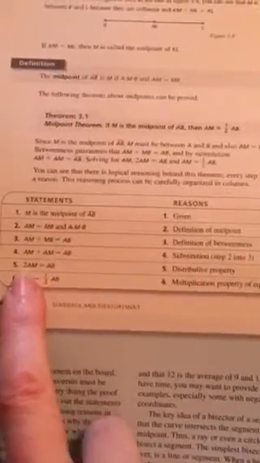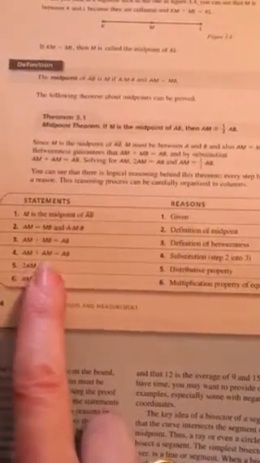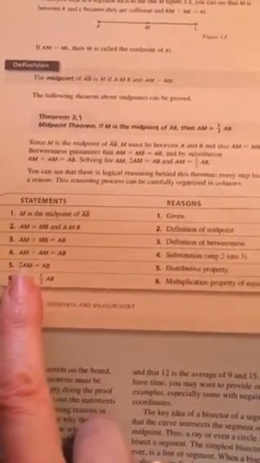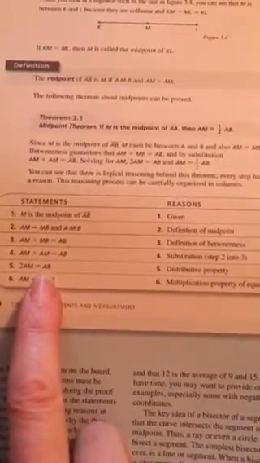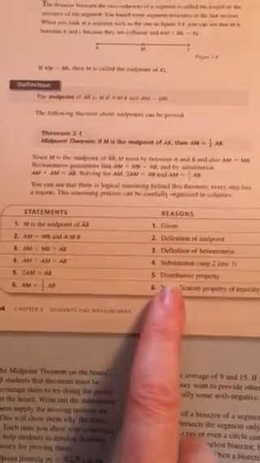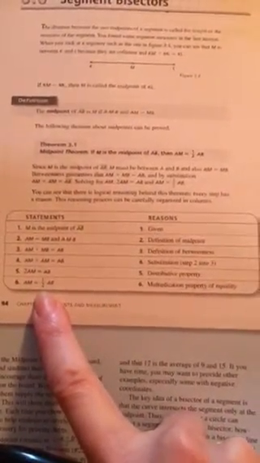I'm going to move that back a little bit. AM plus AM is 2AM equals AB. And then they wanted to get AM by itself, so they divided both sides by 2 and said AM equals 1/2 AB. So here we have the distributive property and then the multiplication property of equality. They multiplied both sides by 1/2. And that's how they get from something being the midpoint all the way down to this right here, which is the theorem.